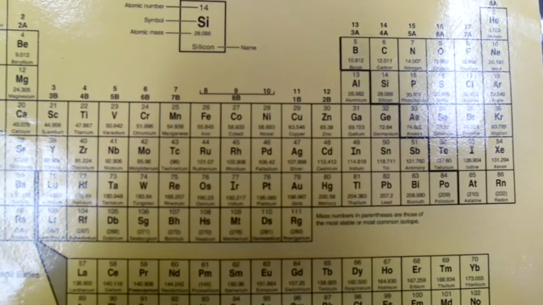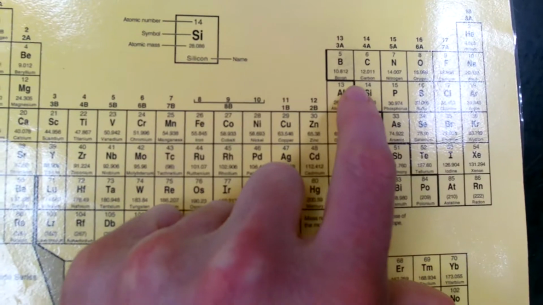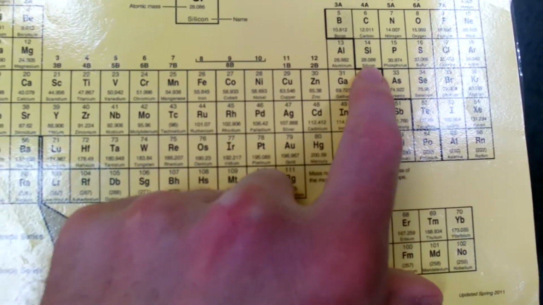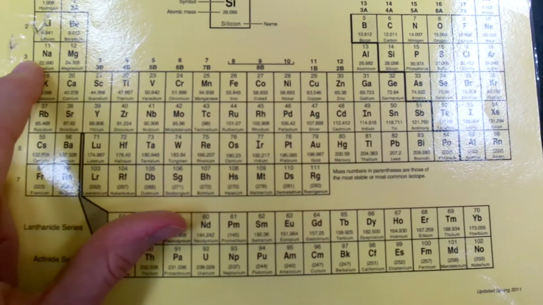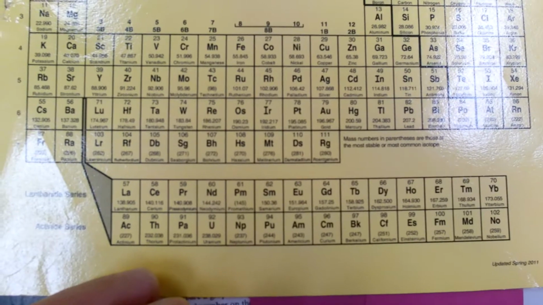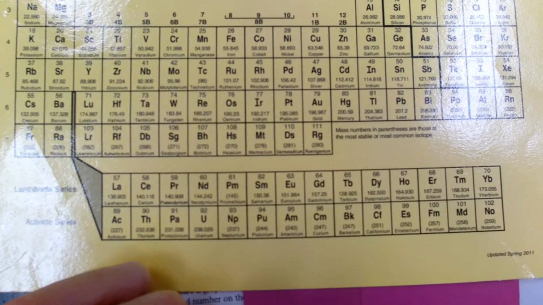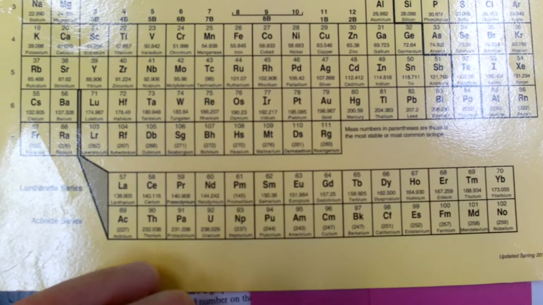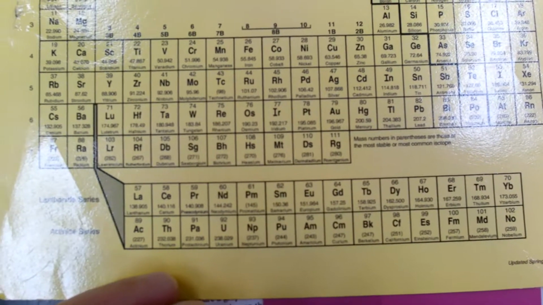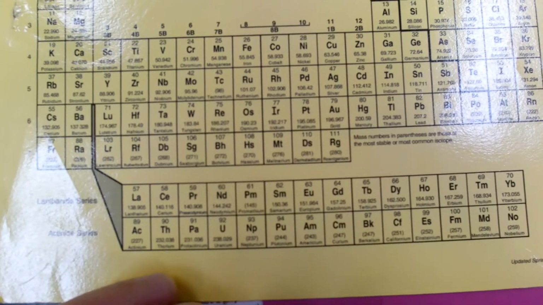Now, what you have to do is recognize that carbon is in period 2, and then silicon is in period 3, germanium is period 4, tin is period 5, and lead is period 6. Okay, so you have to know that for your graph.